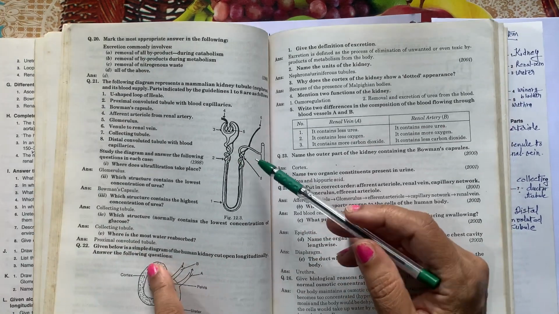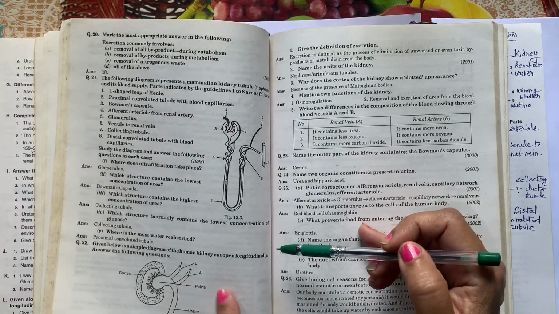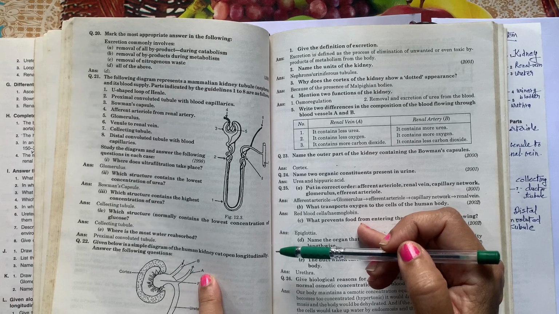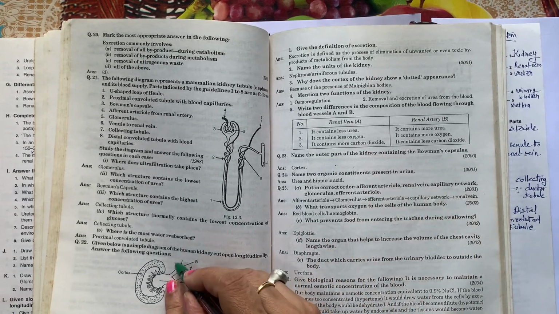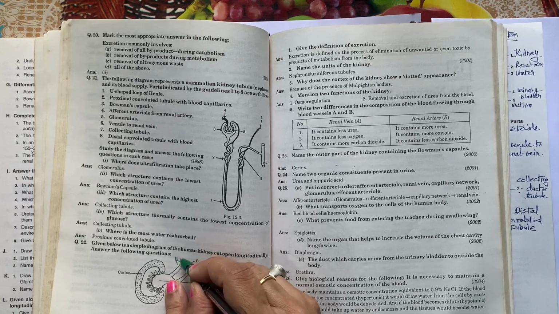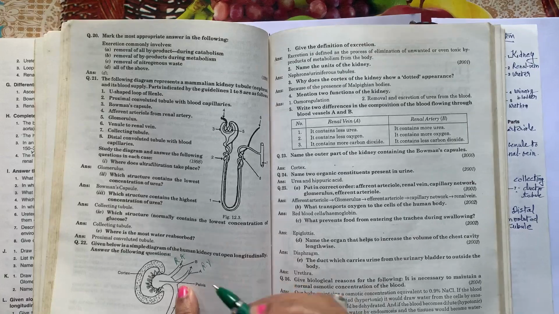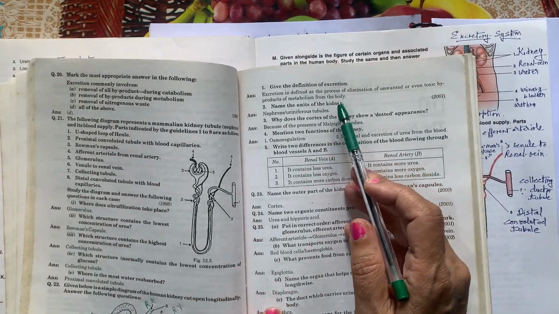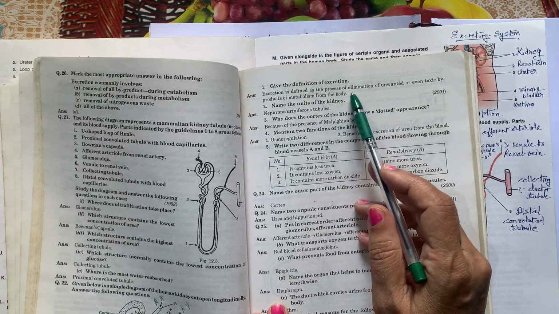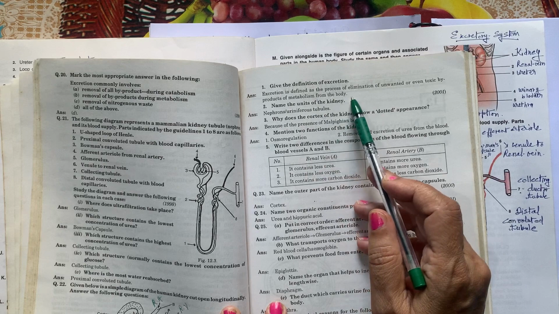Now given below is a simple diagram, the human kidney opened longitudinally. Here you can see the pelvis, A and B. It is the renal artery. It carries blood to the kidney. Away from it is the renal vein. Right? Give the definition of excretion. Excretion is a process of elimination of unwanted or even toxic byproducts of metabolism from the body.